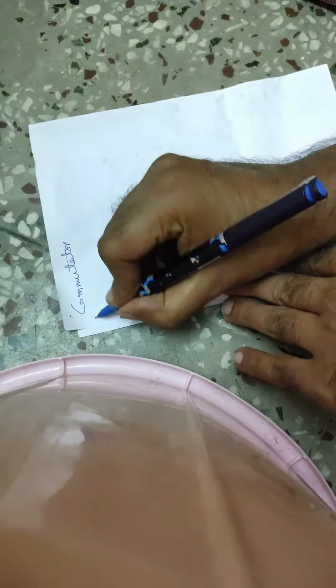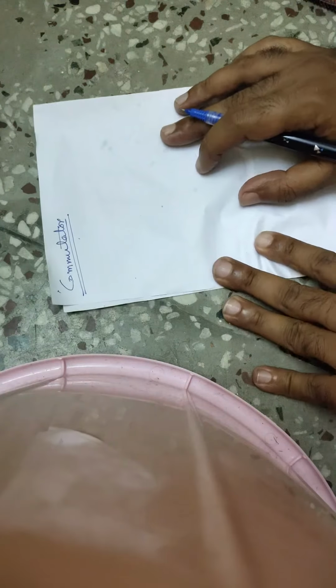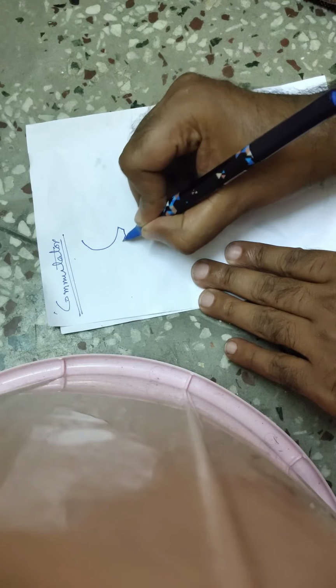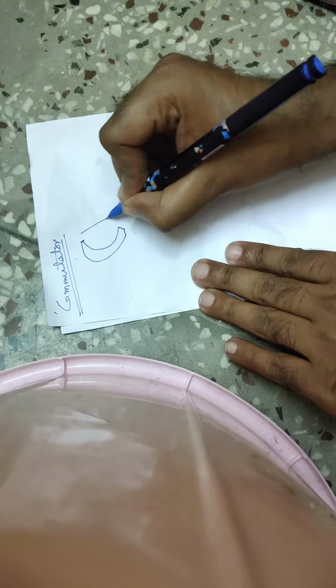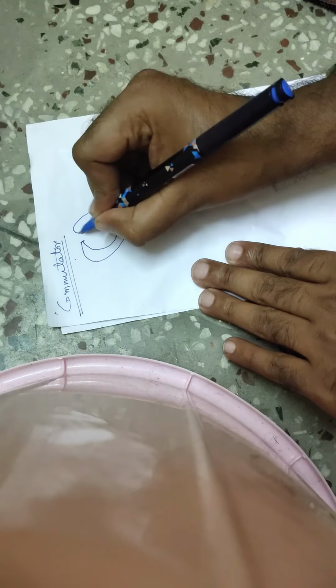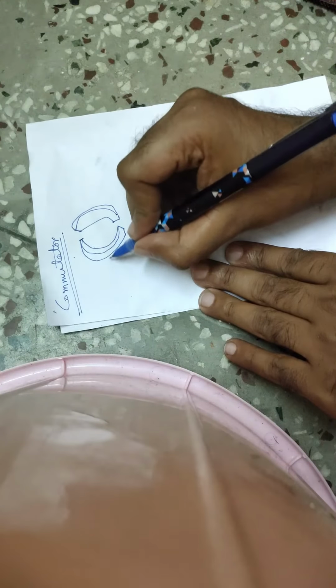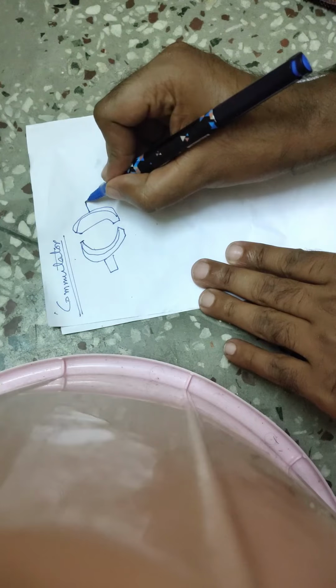But anyways, so commutator. Now what is commutator? It is having this kind of orientation. Commutator is something which is having this kind of structure. It's like a semicircular ring, and in that you have brushes attached.